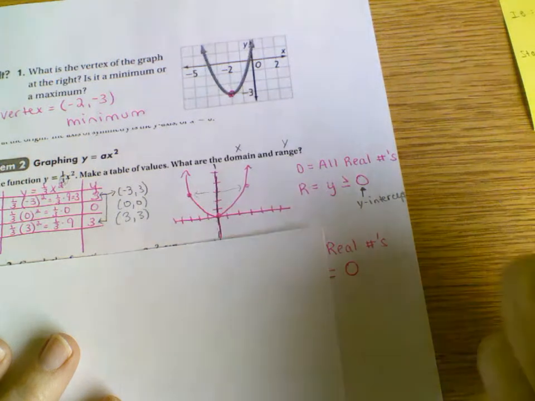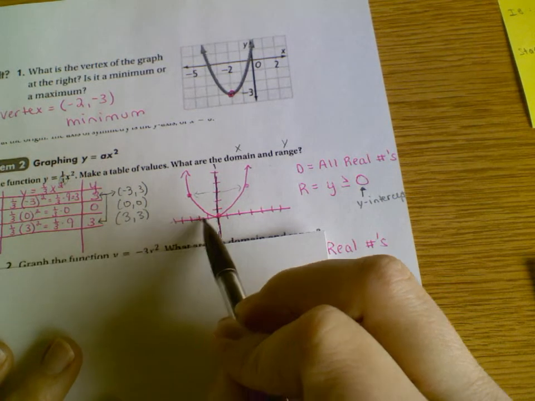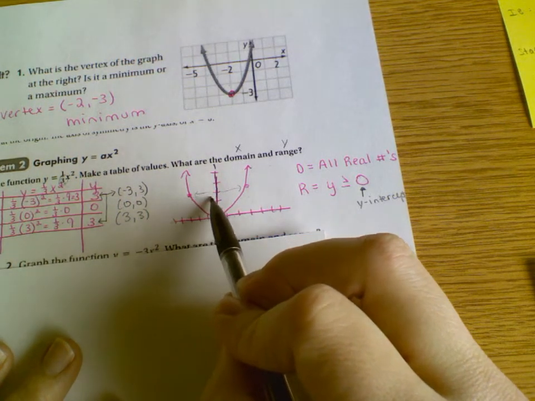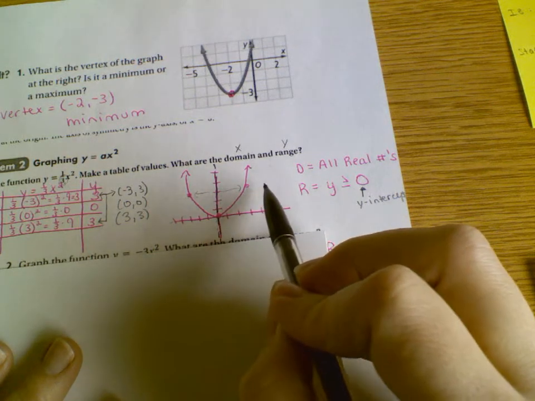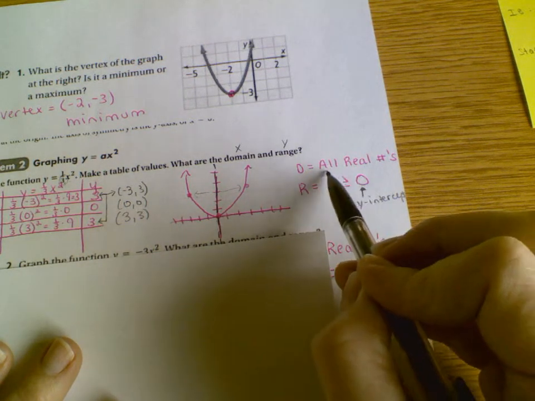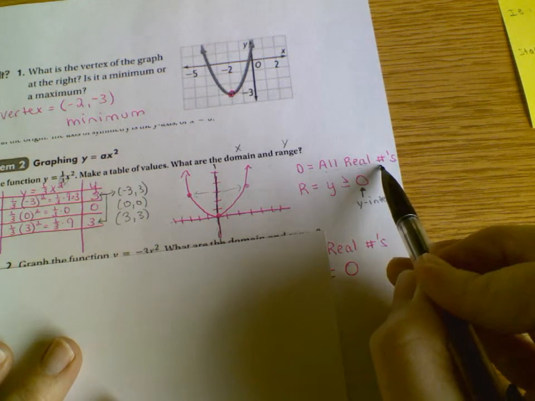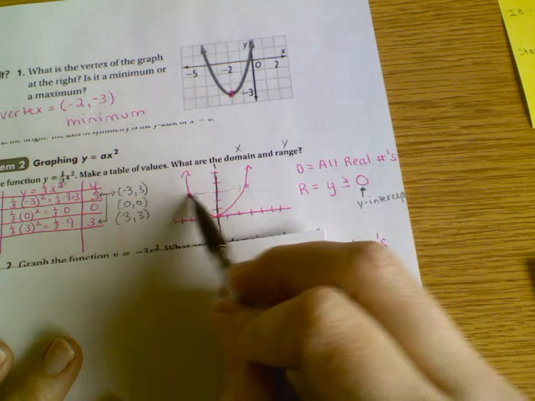Range was all of your y values. So as I look at this graph, I'm looking along my x-axis. My graph is touching the left side, and as I go across, it's still coming across to the right. So every time, your domain is going to be this answer, which means this is any number. So all real numbers means x could be any number I want it to.